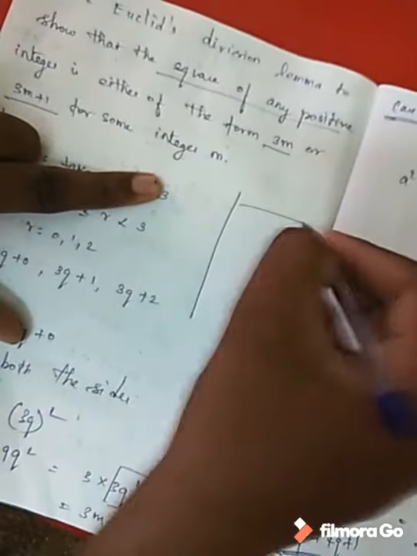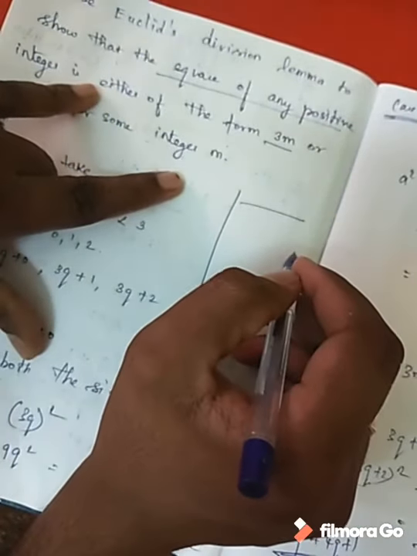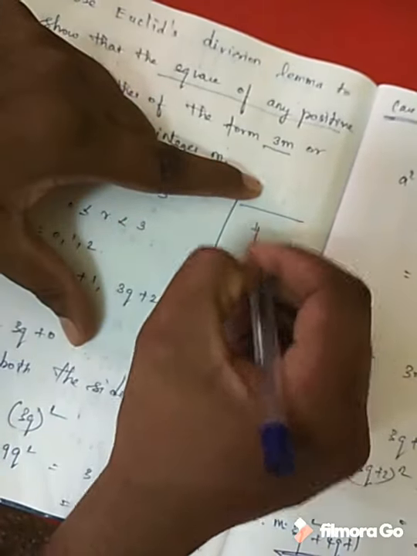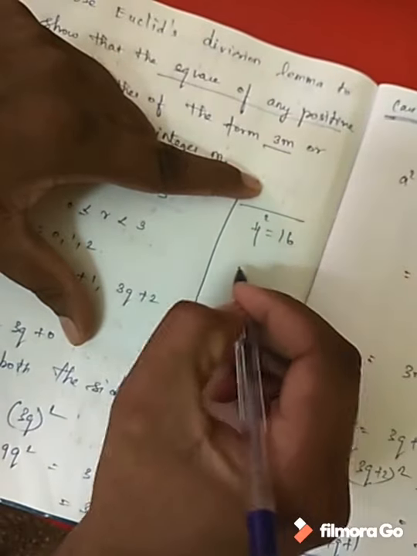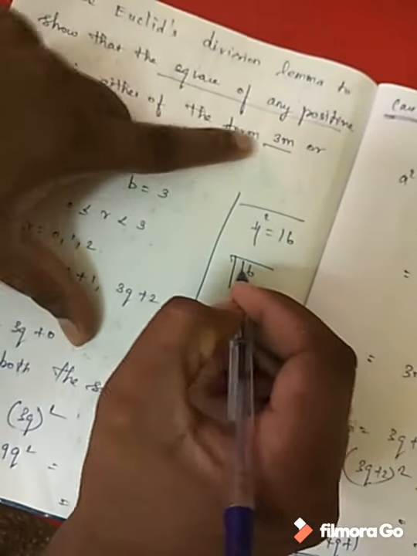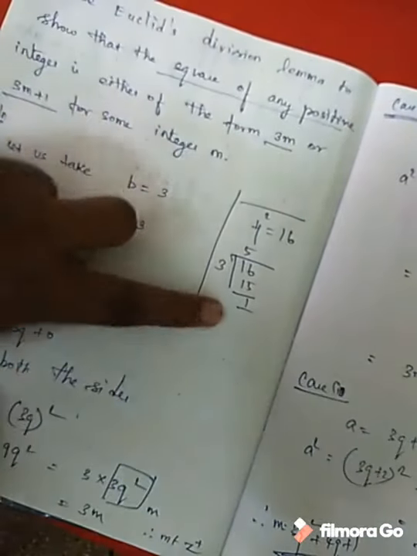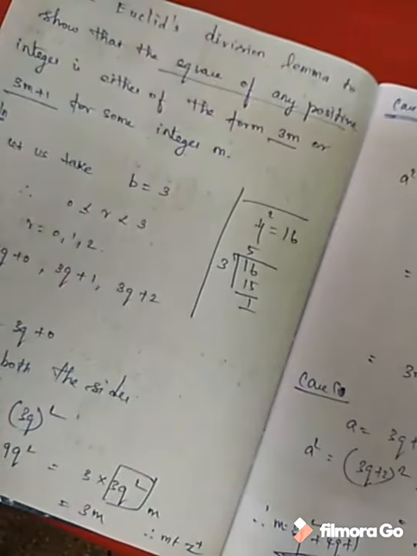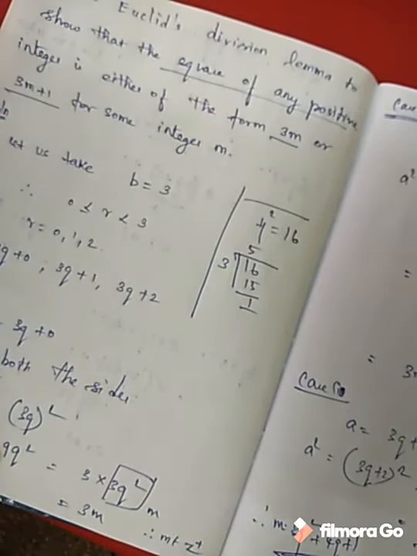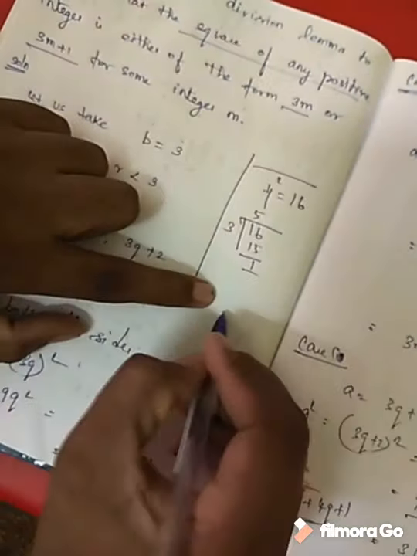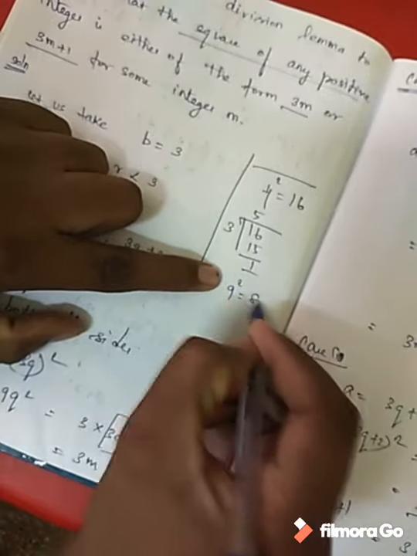So we can take an example, square of any positive integer. Let us take 4. So what is 4 square? 16. When I divide 16 by 3, 5 times 15, remainder 1. So I will get remainder 1. Suppose I am taking 9. So 9 square is 81.